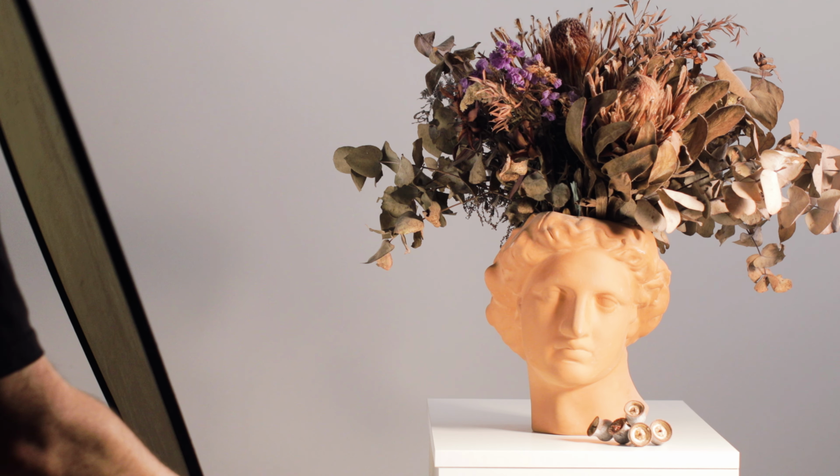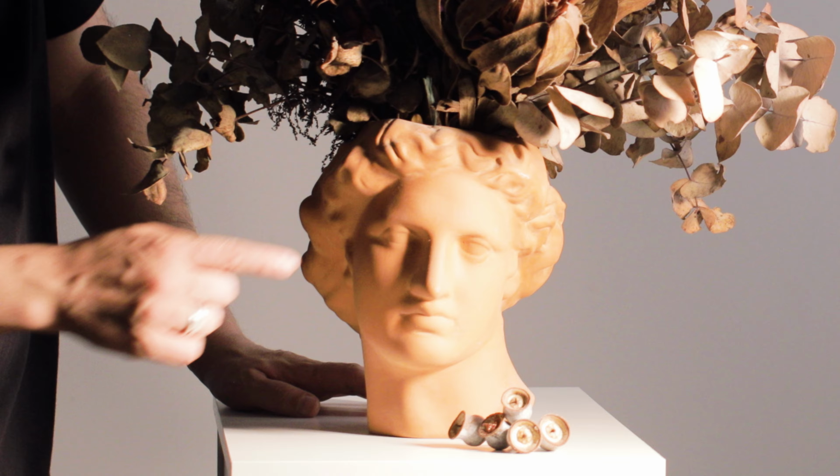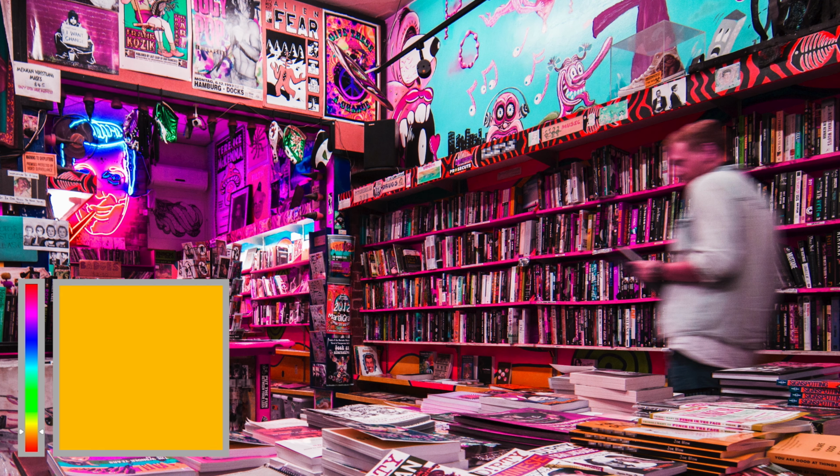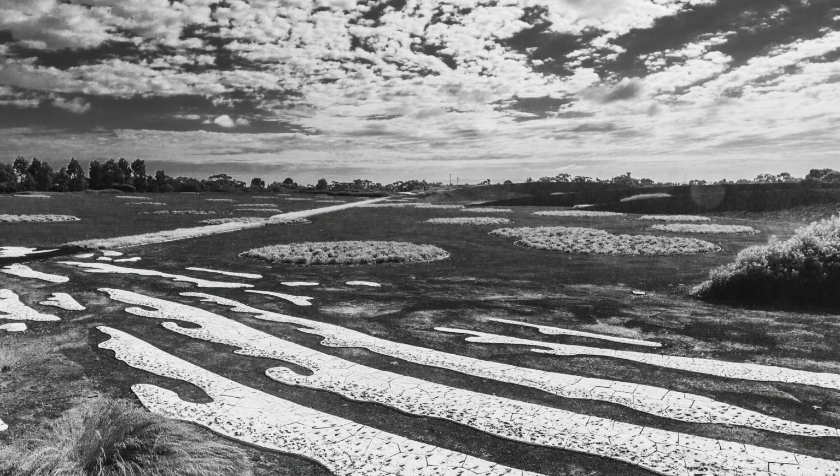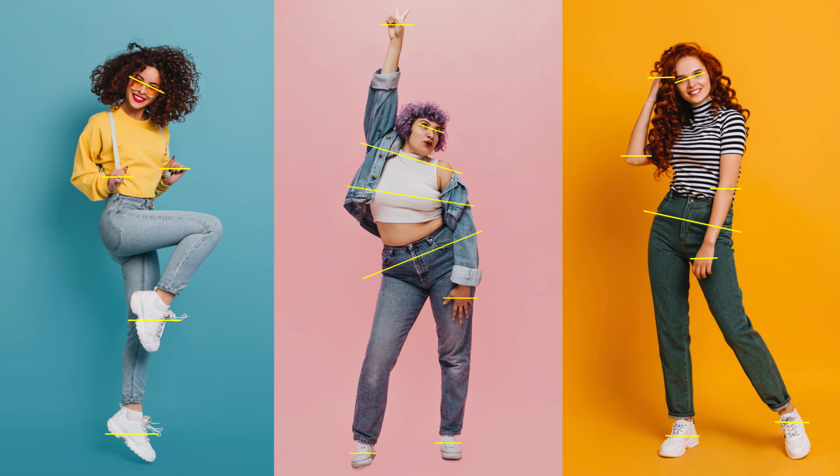I'll take you through how to work with natural light and teach you how to embrace shadows and reflections. We'll explore the differences between working with color and black and white, learn how to pose groups and individuals, and even look at whether the camera really does add 10 pounds.